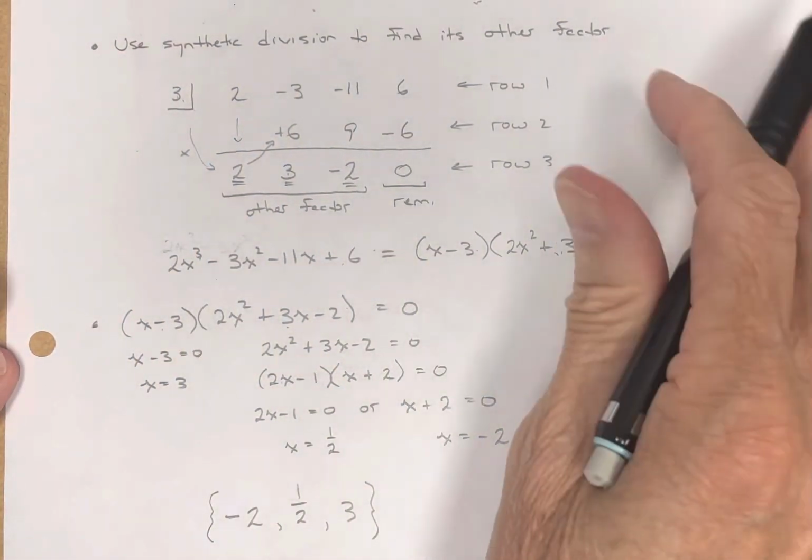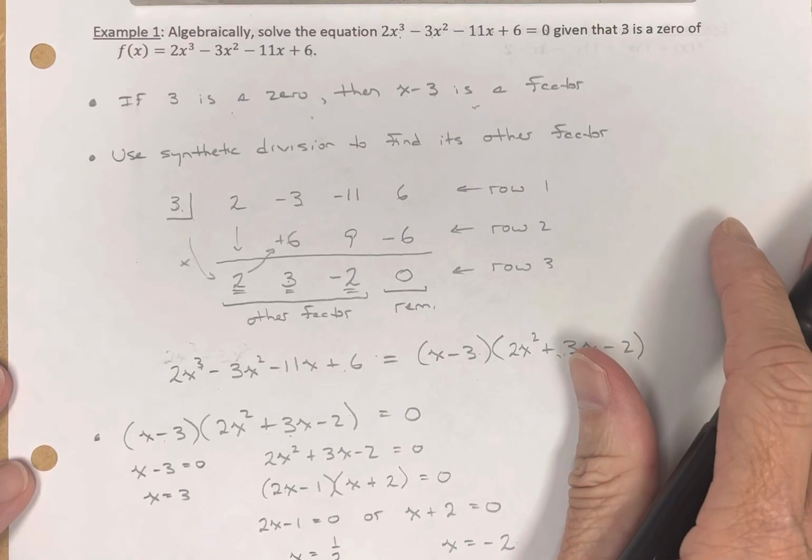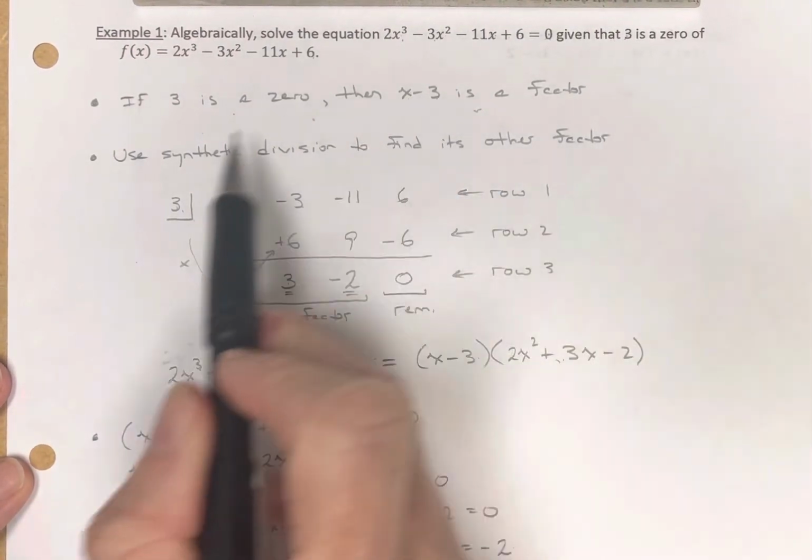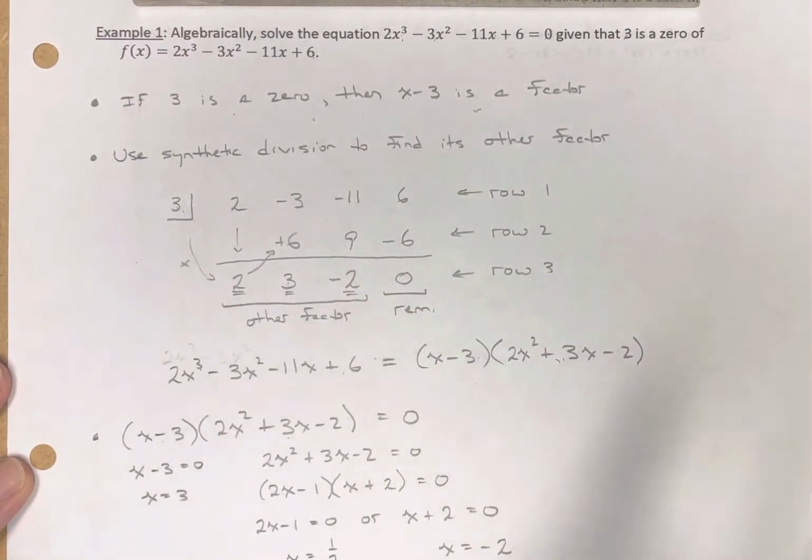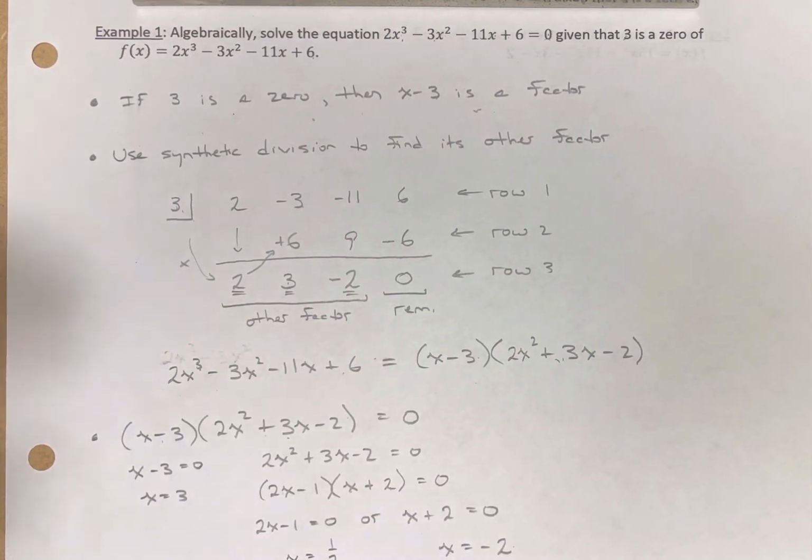So there's how we can algebraically solve something. We're given a 0, and then we use synthetic division to find the other part. And then we can factor that. In this case, it turned out we're working with a quadratic.